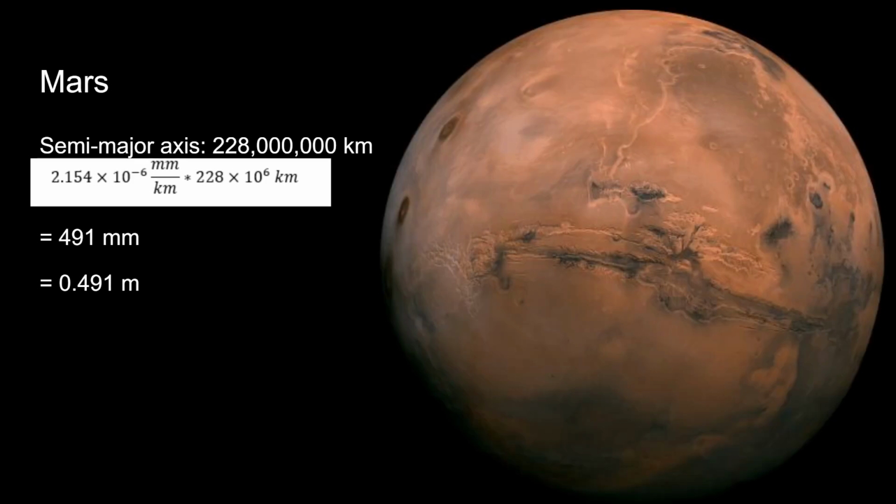Mars rounds out the inner solar system with a semi-major axis of 228 million kilometers. Doing the math for this, you get 491 millimeters, or 0.491 meters. So you may be thinking that we're halfway there and we're only at about half a meter. Why did I make the scale like this? With the gas giants and the ice giants, you'll understand why.